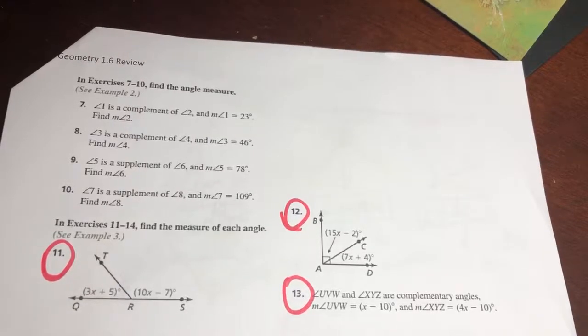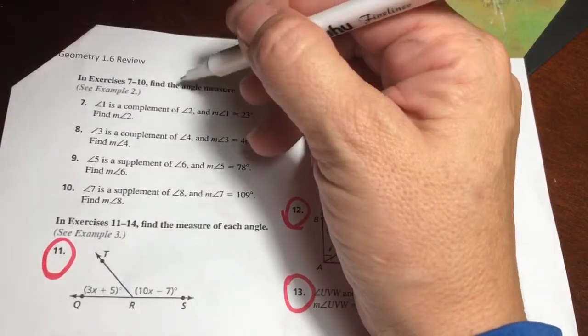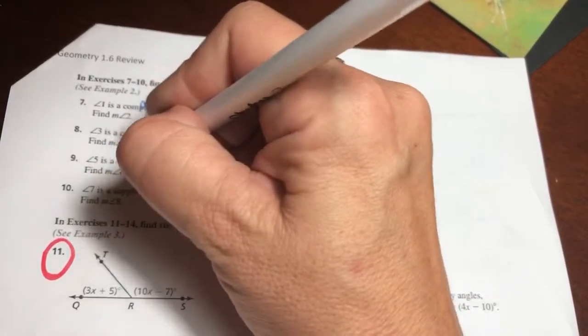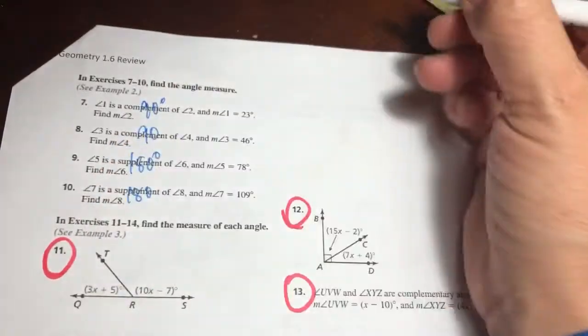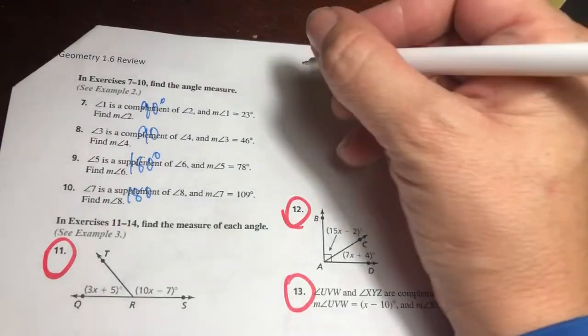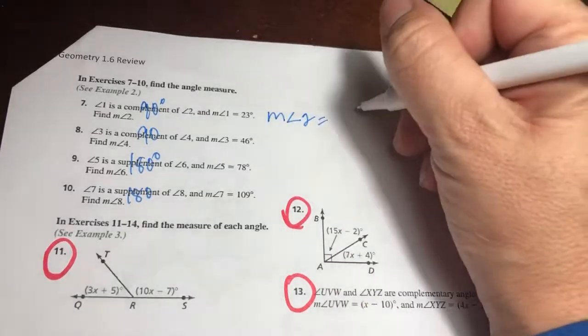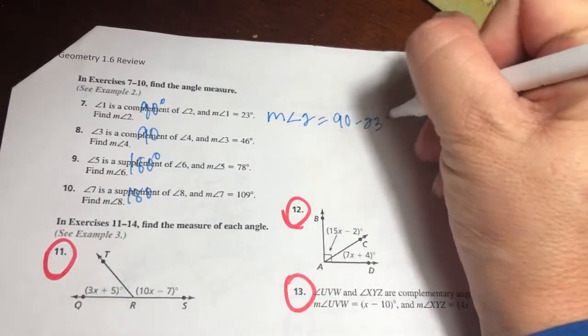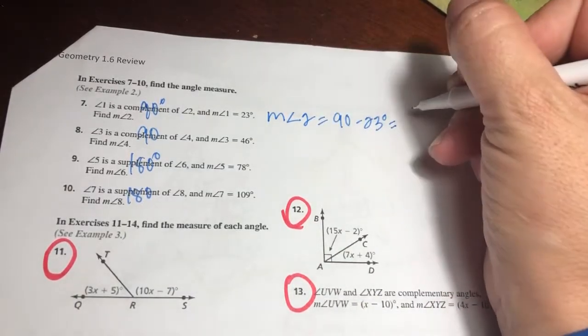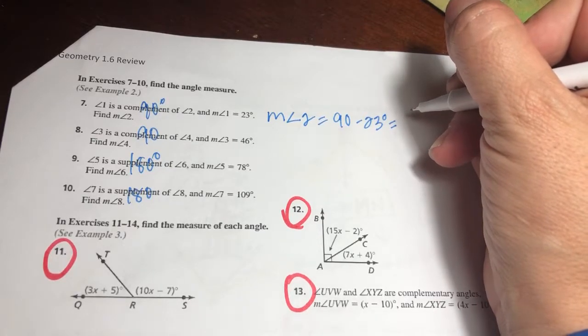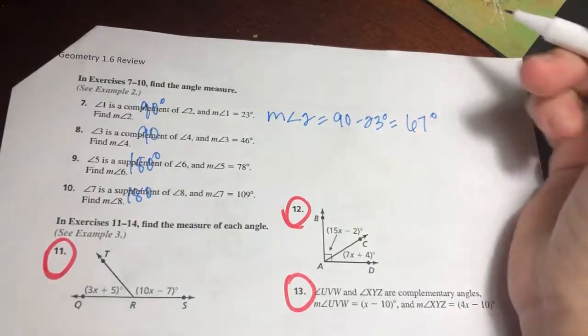Okay, to finish up our preparation for our quiz 1.6, when I see complement, I'm going to write 90 degrees. When I see supplement, I'm going to write 180 for all these problems. In number 7, angle 1 is a complement of angle 2. The measure of angle 1 is 23 degrees. The measure of angle 2 would be 90 minus 23 degrees, which I think would be 67. 90 minus 23, yep, 67 degrees.